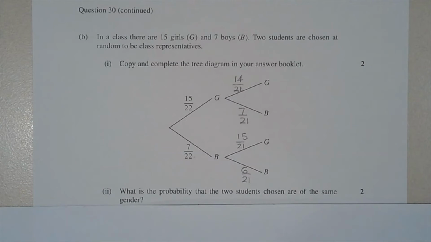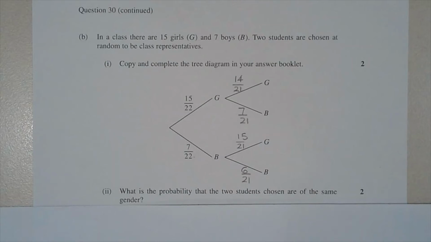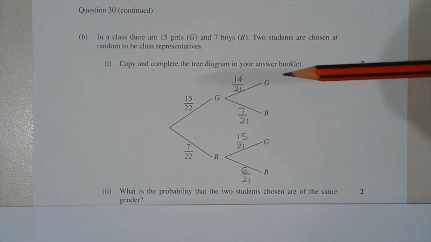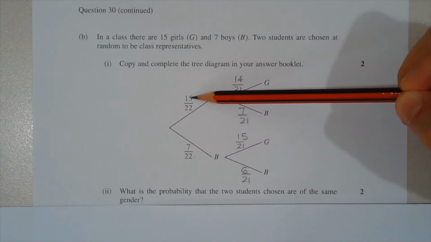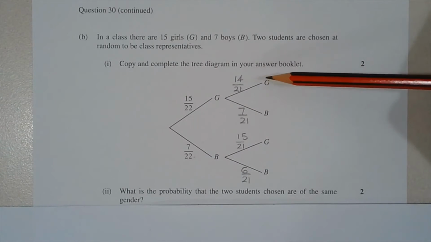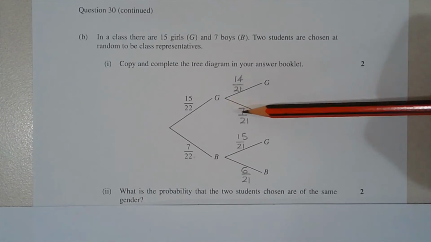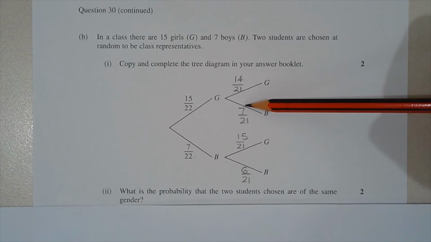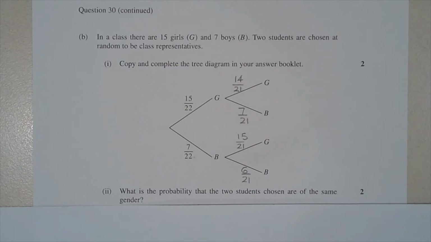But then when a student is chosen, we only have 21 students left to choose from, and hence why the denominator of the fractions in the second stage is out of 21. So if the first student chosen was a girl, we start off with 15 girls. That means there's only 14 girls to choose from. So the probability of choosing a second girl is 14 out of 21. But there are 7 boys still left to choose from. So if the second student is a boy, that'll be a probability of 7 out of 21 to choose that student, given that the first student chosen is a girl.